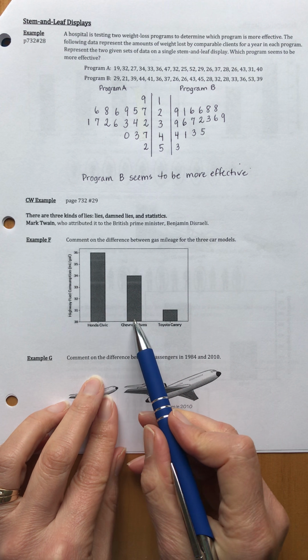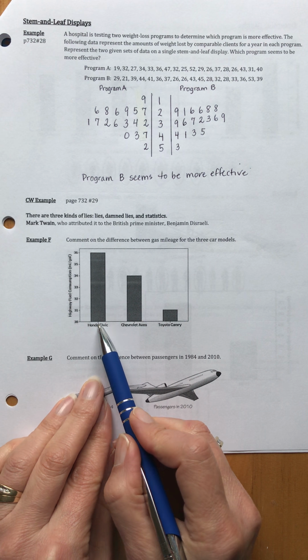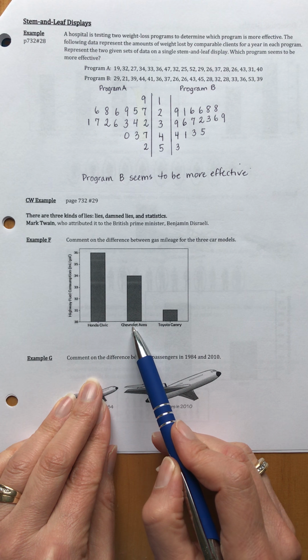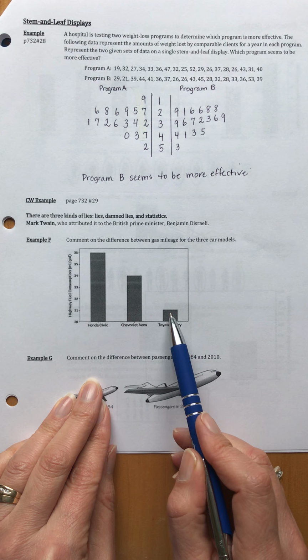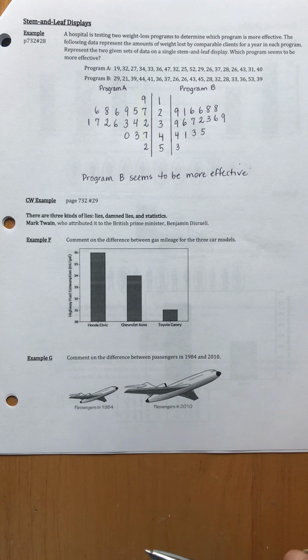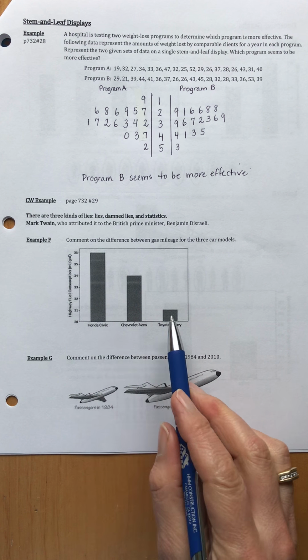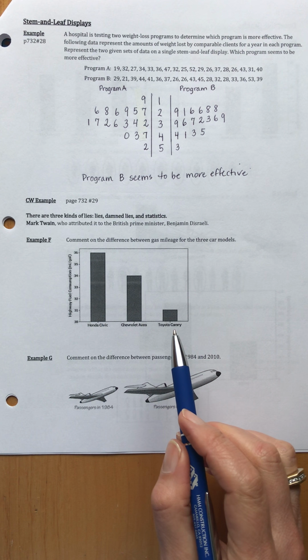When you look at this graph and you see, okay, the Honda gets really good gas mileage, Chevrolet not as good, and Toyota Camry, gosh, much worse. You might want to think, gee, did I know that? Did I know that there was that much difference between, let's say, the Honda and the Camry?